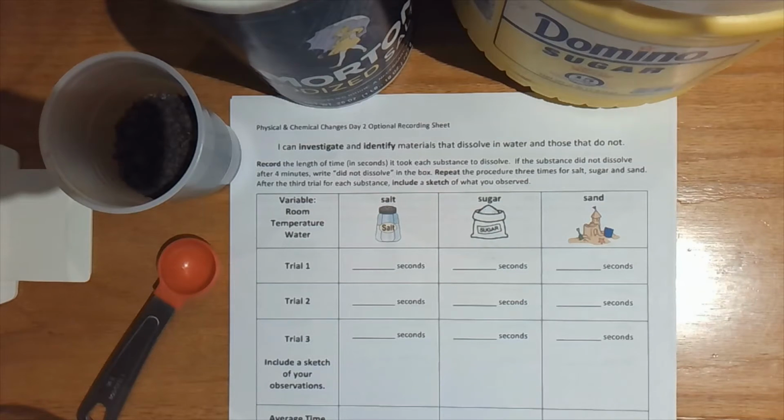Okay, scientists, I'm going to show you how to set this experiment up and how to work through it. And then if you're not able to get the materials, you can watch the next video where you can follow me through doing this experiment.